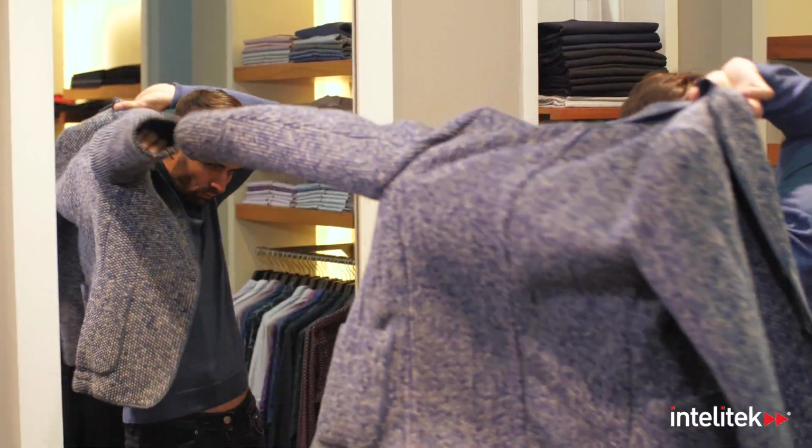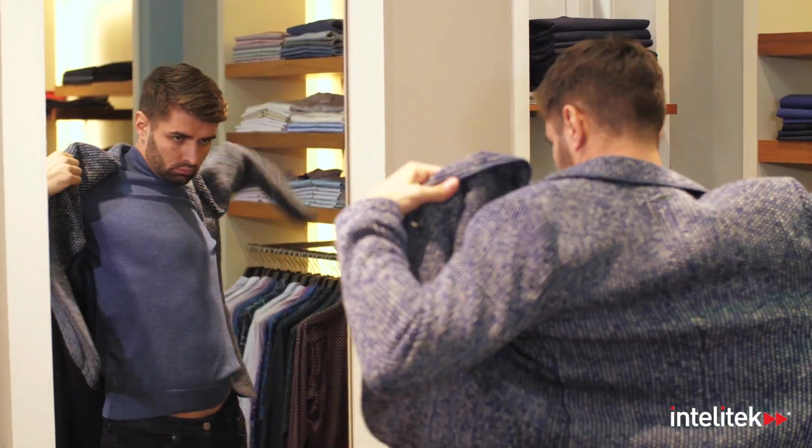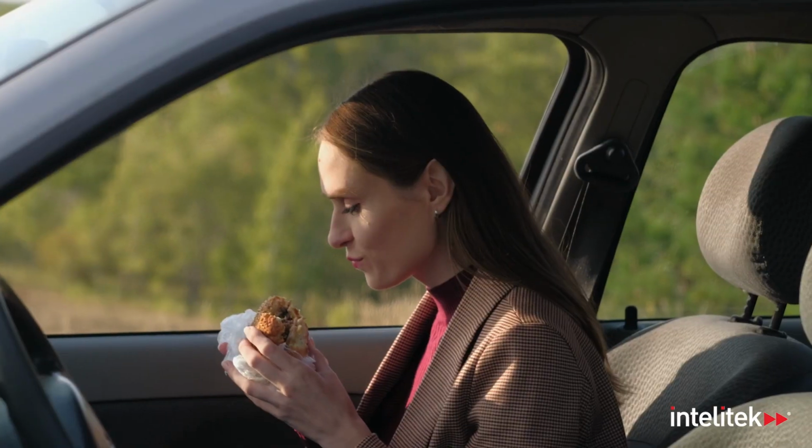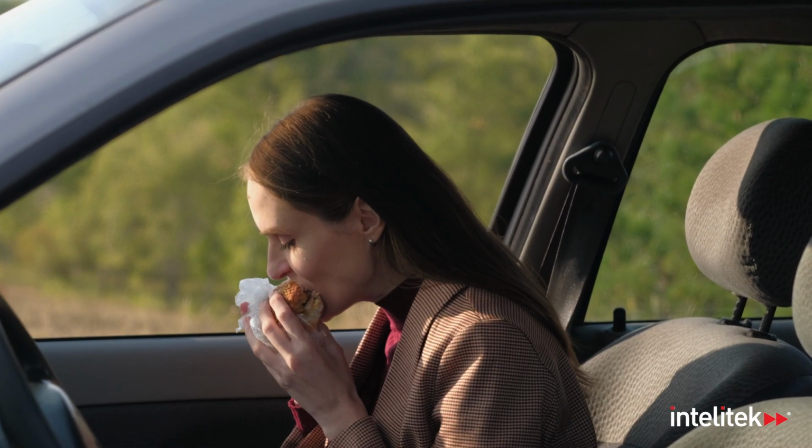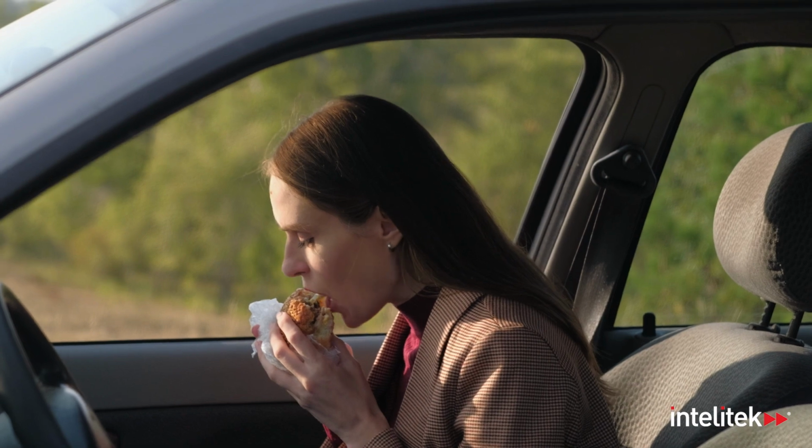The outfit you're wearing? It was produced in a CIM system. The car that you're sitting in, the bread in your sandwich? You guessed it, fabricated by CIM.